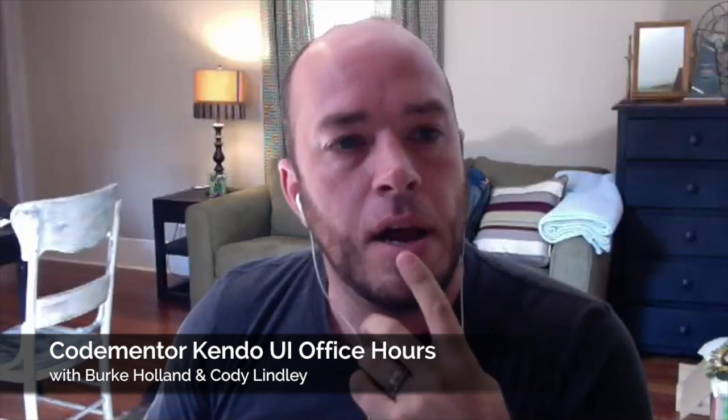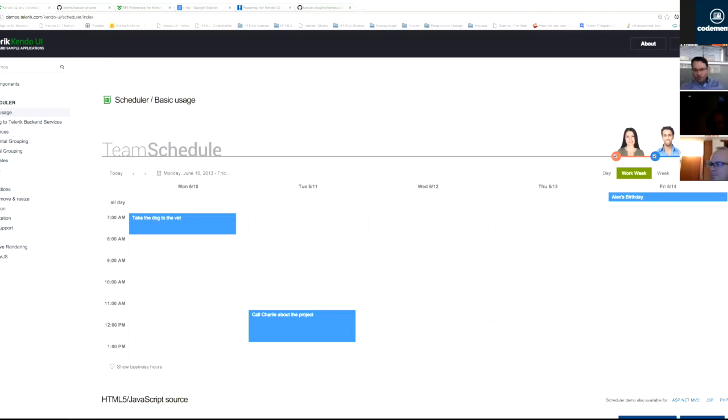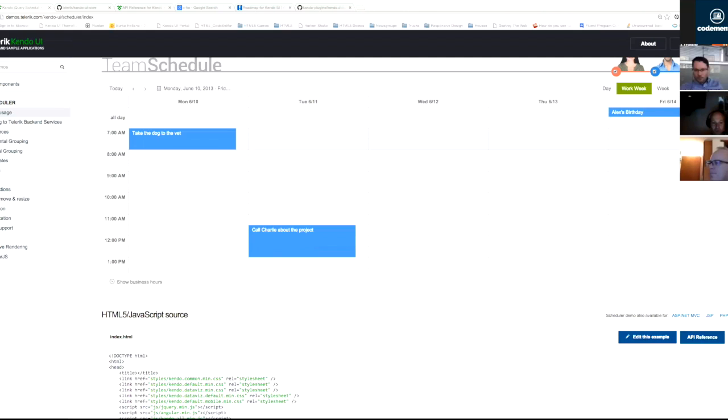Got another one here. Best full-fledged example of a Kendo UI scheduler control. Let me jump back here. I may end up sharing my screen again. The scheduler, we talked about the scheduler being one of these premium commercial grade widgets. Yeah, let me share my screen here. Share screen, there we go. And so here's the scheduler. I assume everybody can see this here.